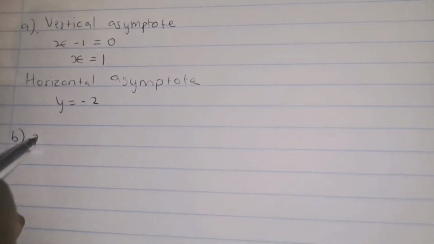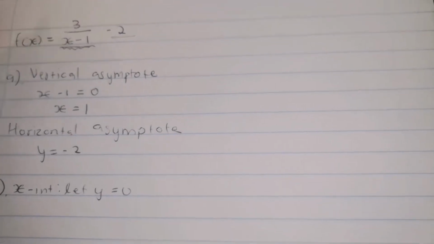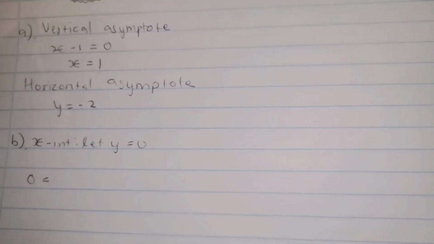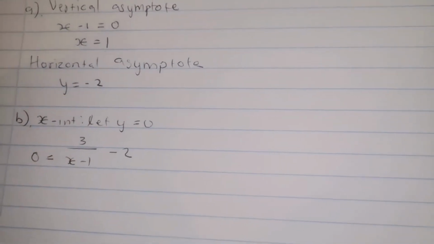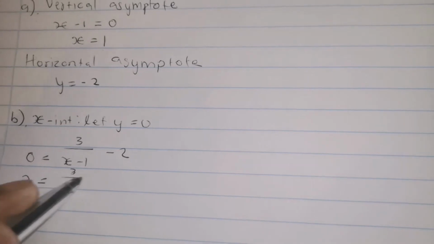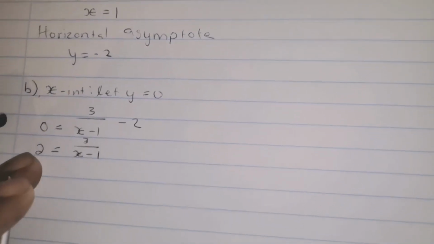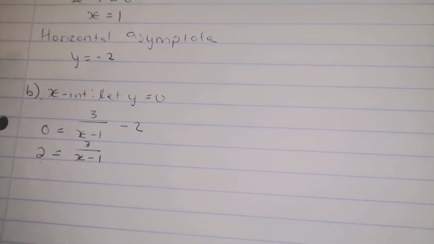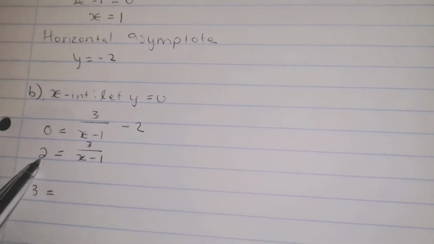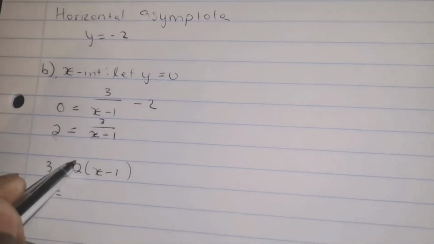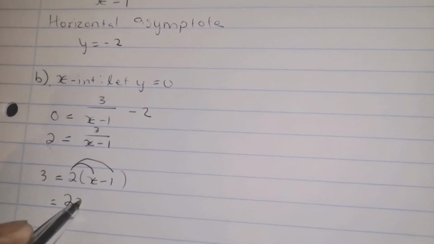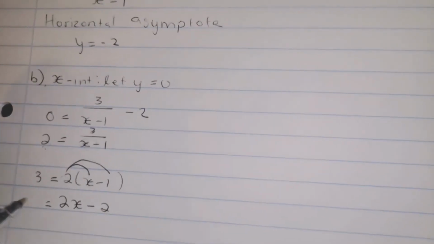So x-intercept and y-intercept. For the x-intercept, you let y be 0. 0 equals 3 over (x minus 1) minus 2. Transpose it to this side: 2 equals 3 over (x minus 1). We cross multiply. 3 times 1 is 3, then 2 times (x minus 1). 2 times x is 2x, 2 times negative 1 is negative 2, equal to 3.